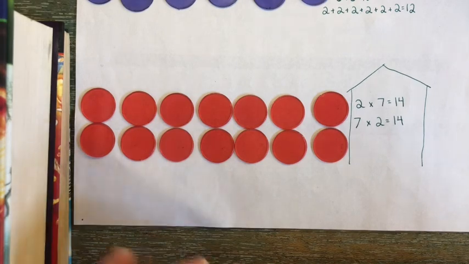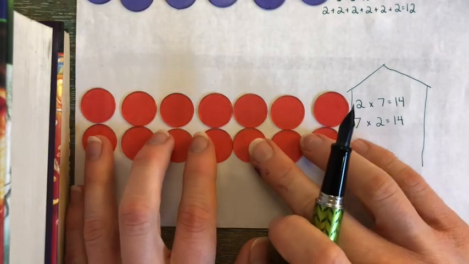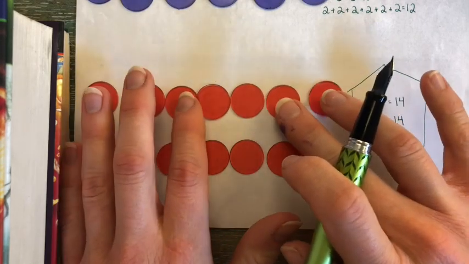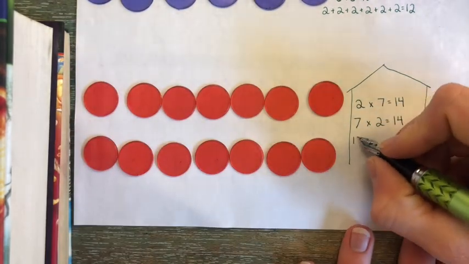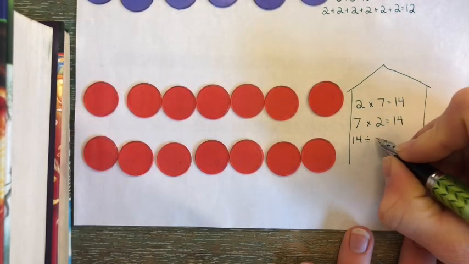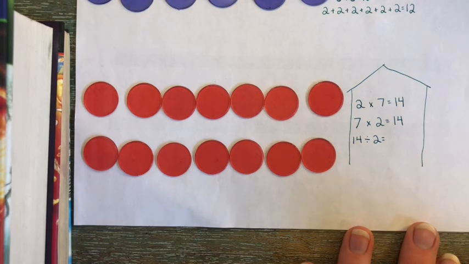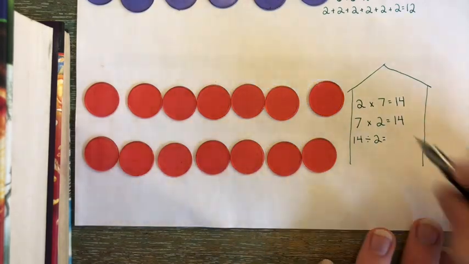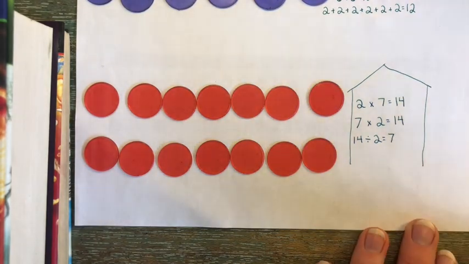Now, let's move on to our division. So let's divide this beautiful number, this total of 14. I'm going to divide it into 2 equal groups, okay? And in each group, I'm going to have 1, 2, 3, 4, 5, 6, 7. I don't have to count both groups because I know they're equal.